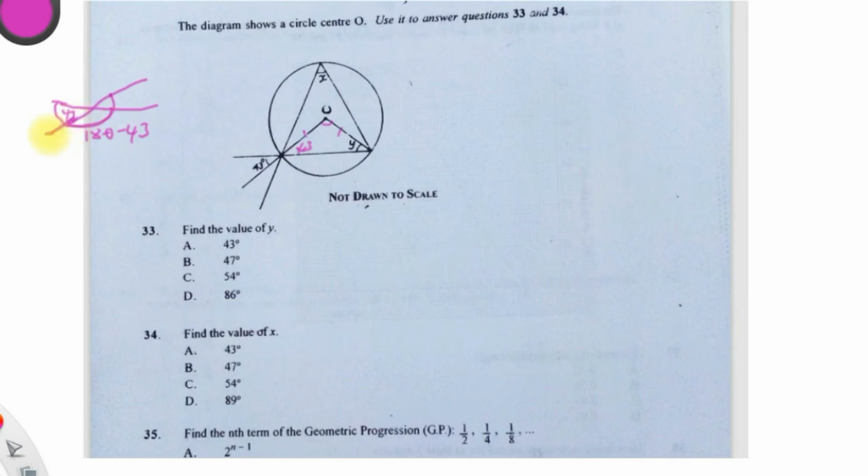If this side is 180 minus 43, then this side will be 180 minus (180 minus 43), which is 180 minus 180 plus 43, so this angle is also 43. That is why this angle is equal to this angle. They are vertically opposite, and so this is 43.